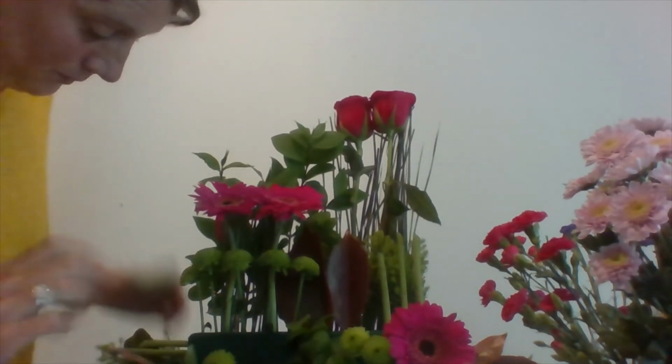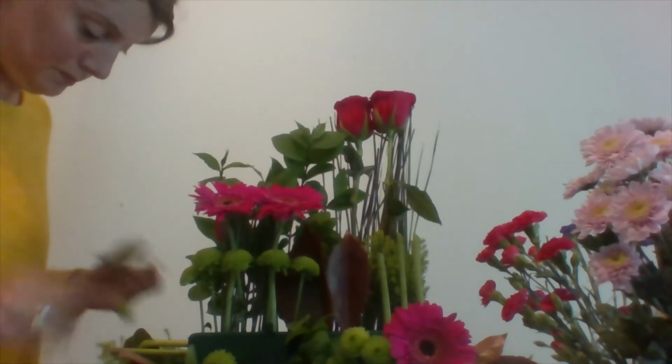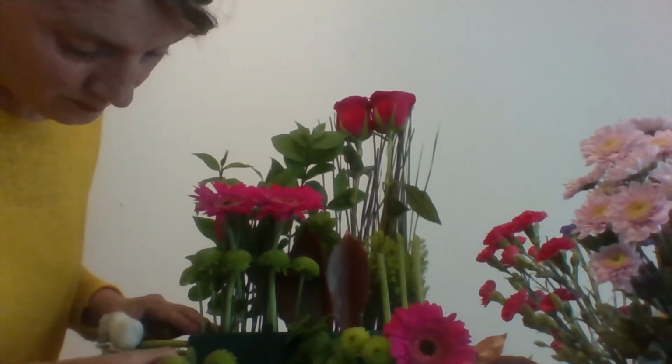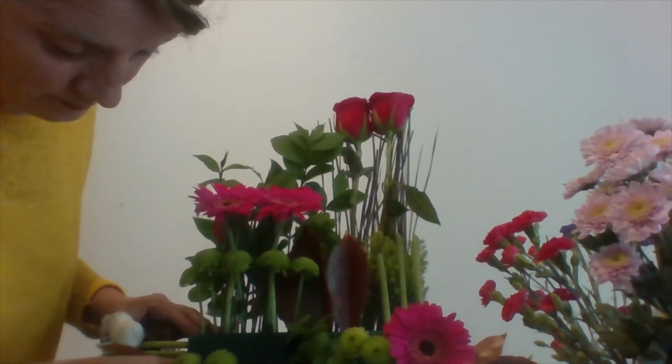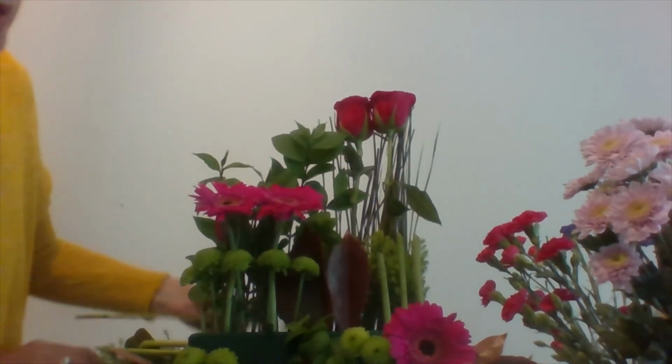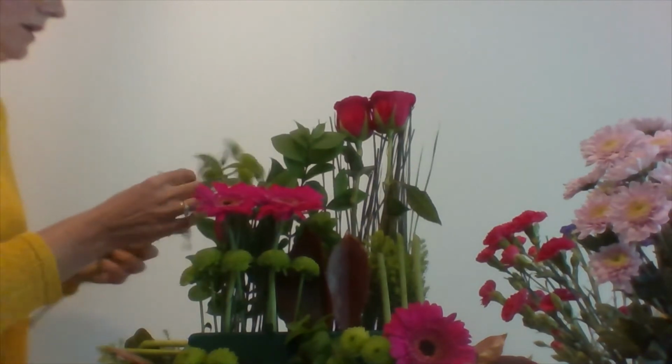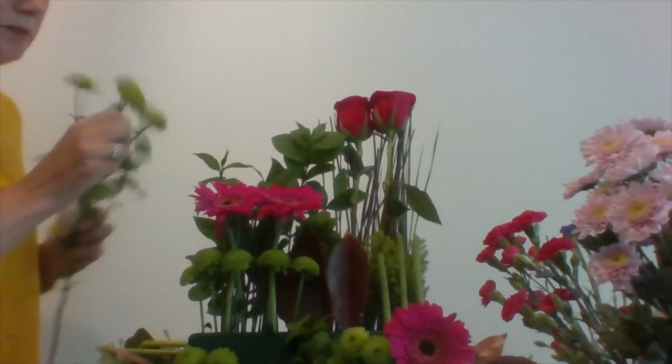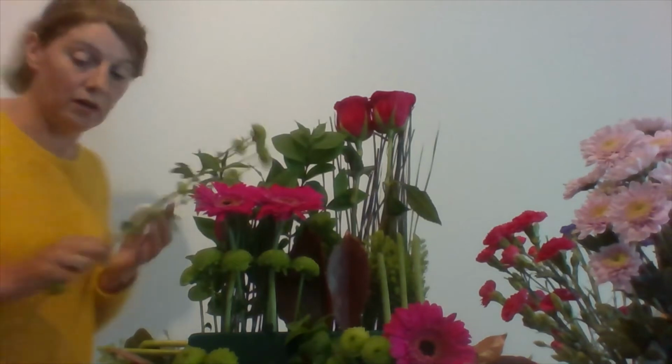And this one here. Now I have more of those, but I'm going to keep some for later as well, because I might decide to put some up high.